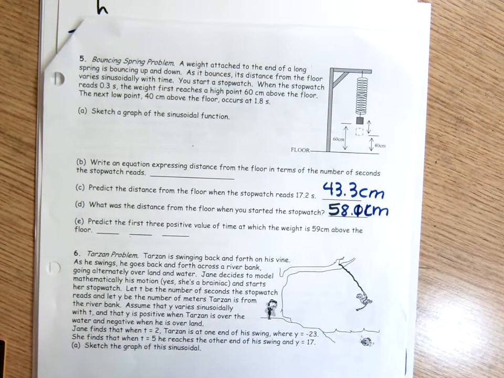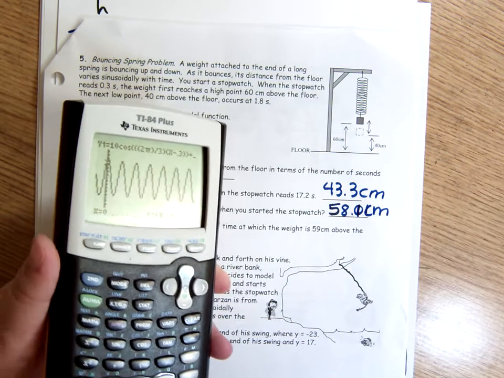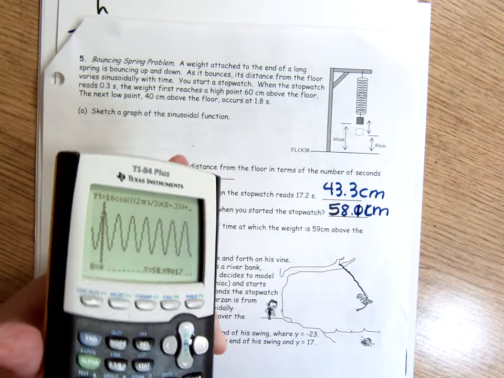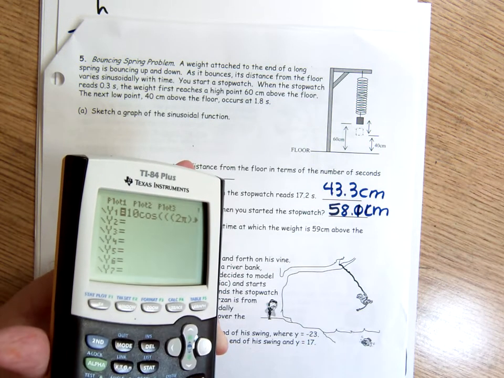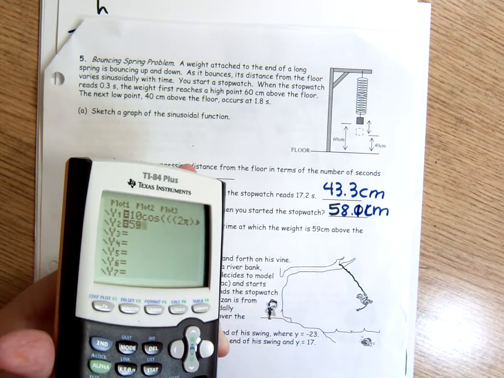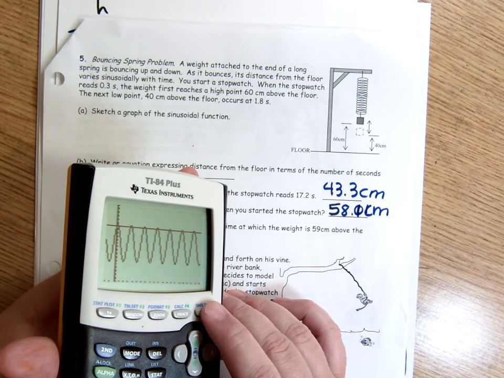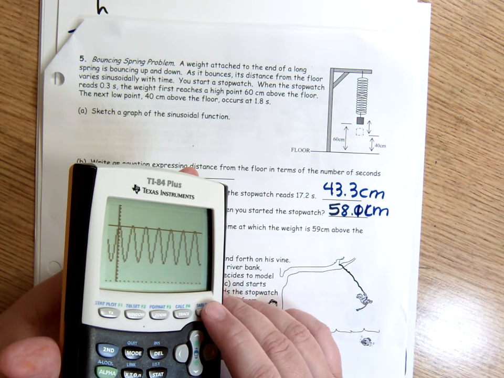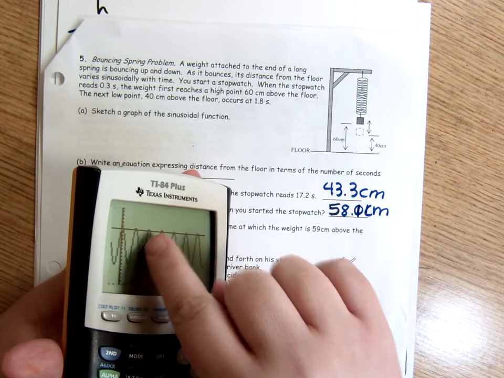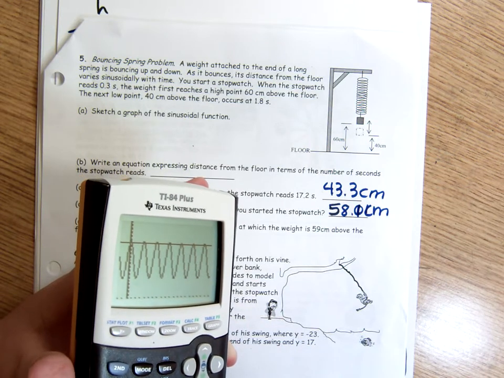Predict the first 3 positive values of time at which the weight is 59 centimeters above the floor. So 59 centimeters is a height, which means that's a y, so it's like we're plugging in a y. So this is where we go to y equals, and we put a second equation in. And I'm going to put y equals 59. And then I go back to the graph, and I can see the 59 going through the top of the graph. And basically I want to know the first 3 times to the right of the y-axis that the line meets the wave.